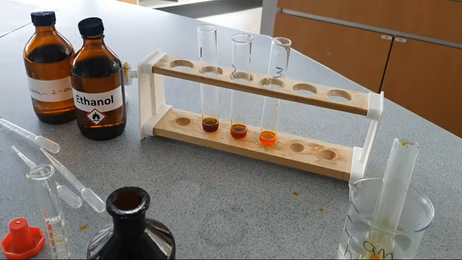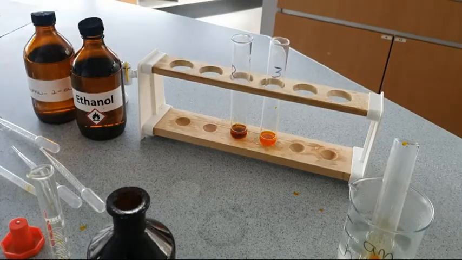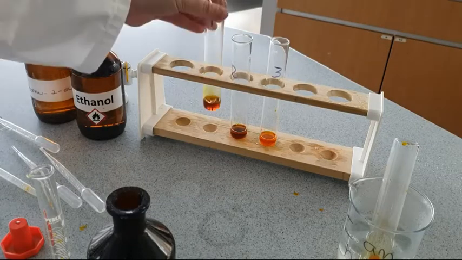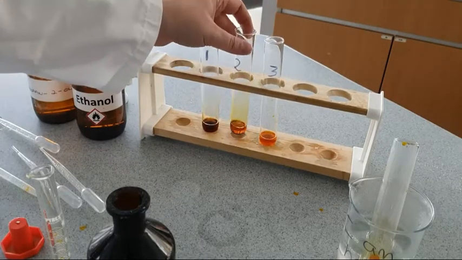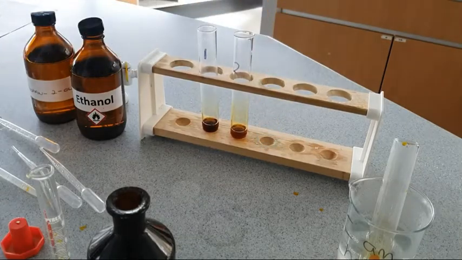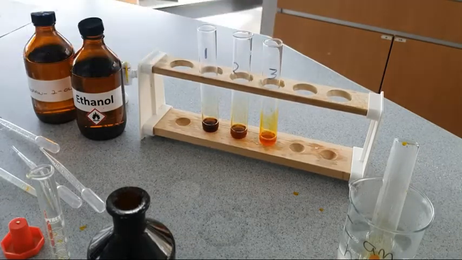Then if we give these a little shake just to mix, we're going to see if we can observe any colour changes within the test tubes.